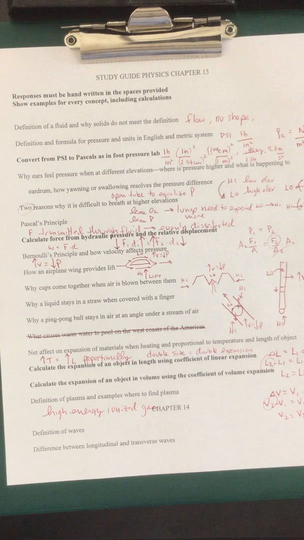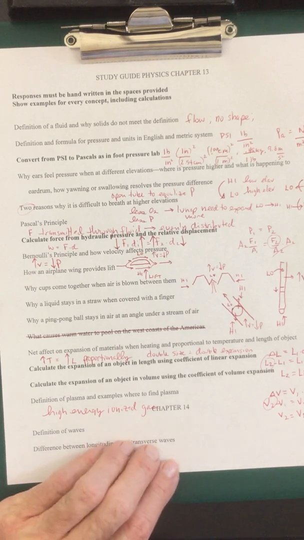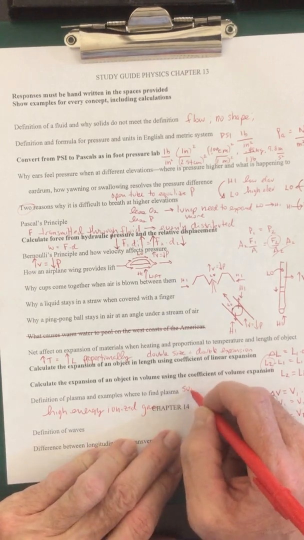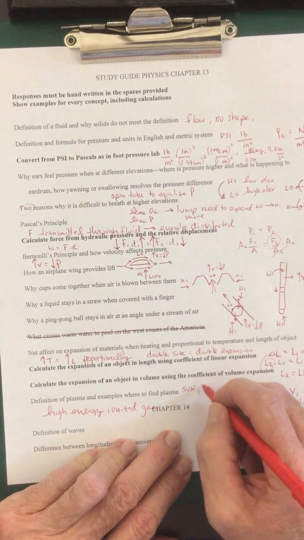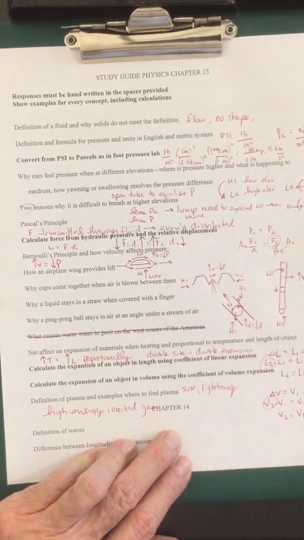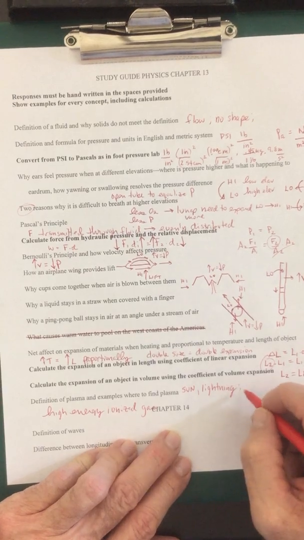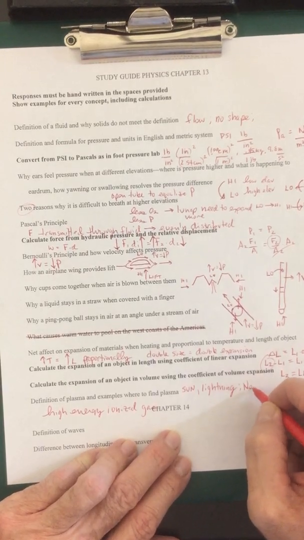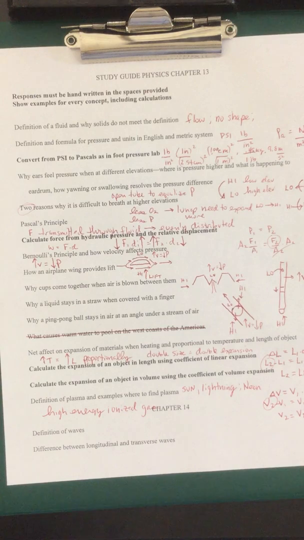We have a current running through it, and it stimulates those gases to glow. Where do you find plasma? We find it in the sun. We find it in lightning. And you find it in neon lights as well as lighting in a room.